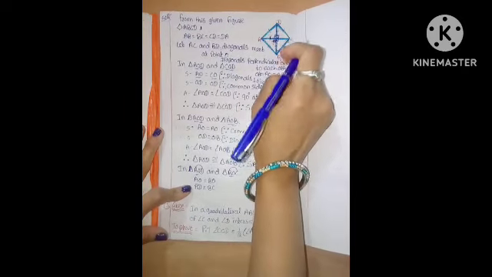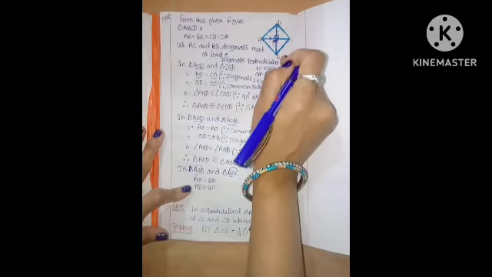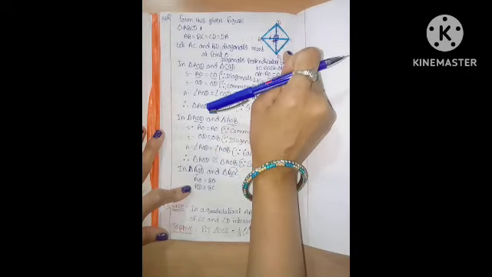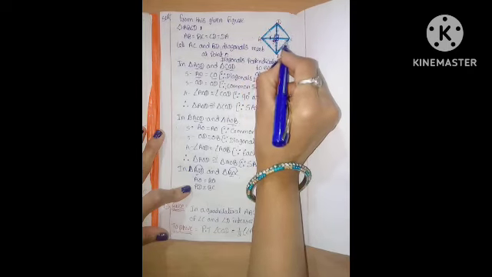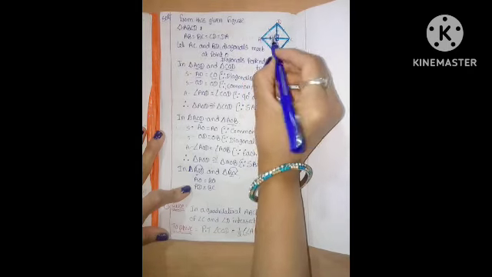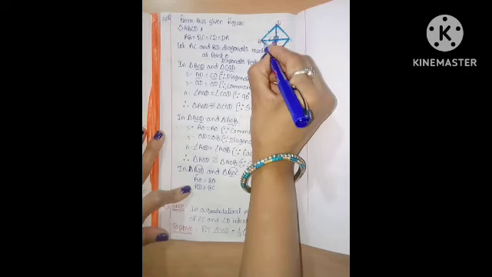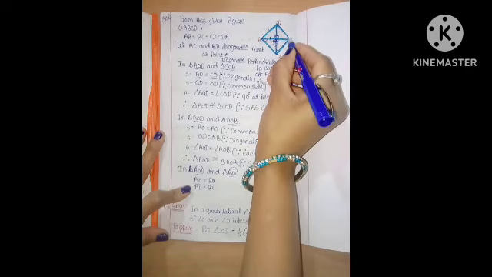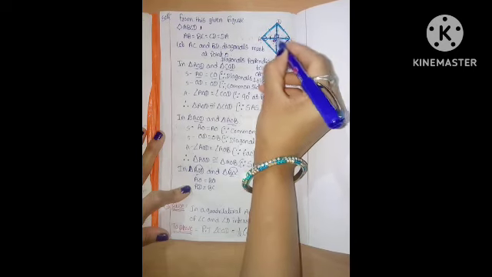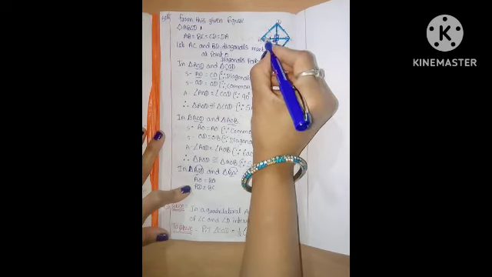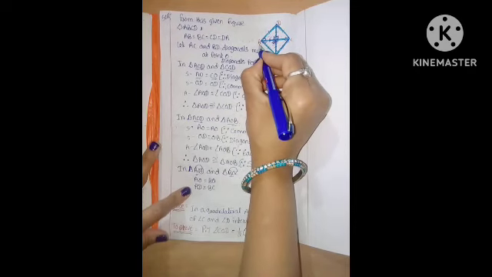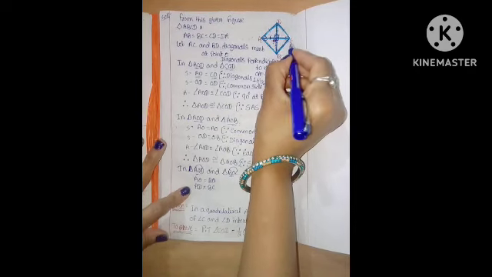These two sides are parallel and equal. Whenever two sides are parallel, AC is the transversal. So the alternate interior angles are equal. What is the angle? Angle A is equal to angle C.